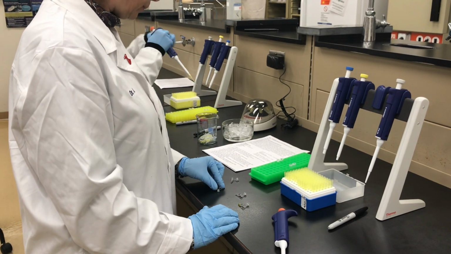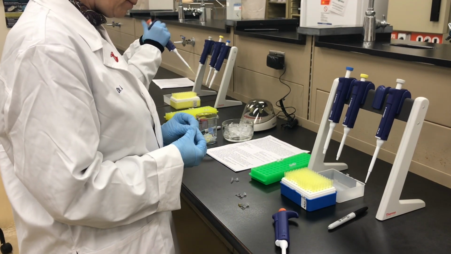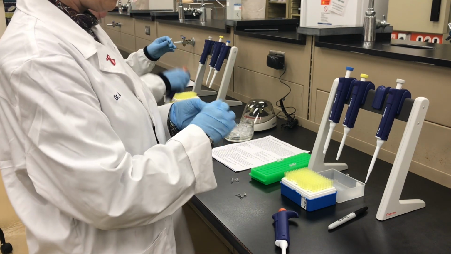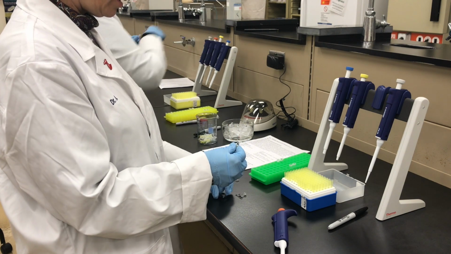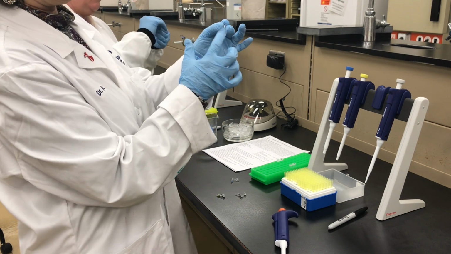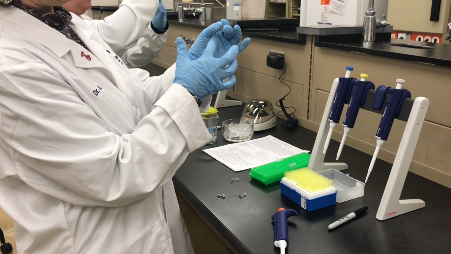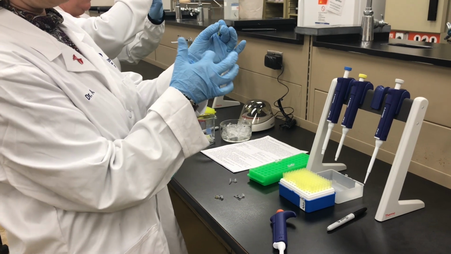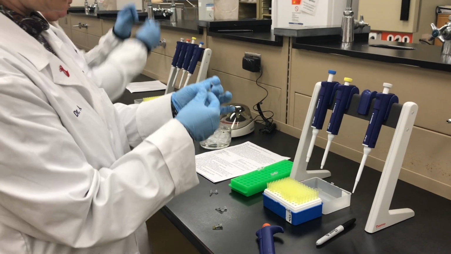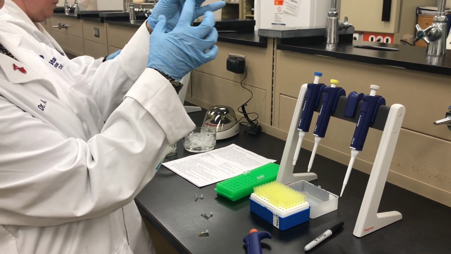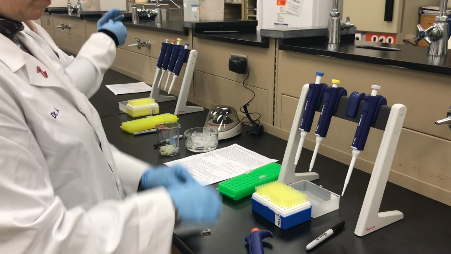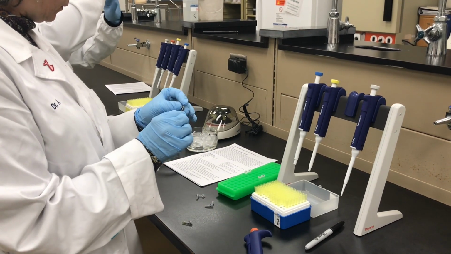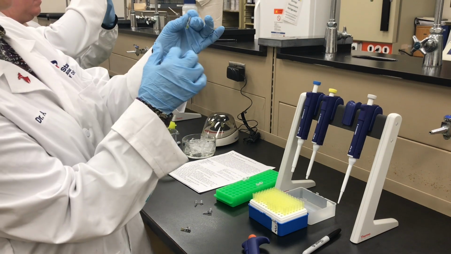So now, step 4, make sure the lids are tightly closed. And flick to mix. This is what it looks like. I'm going to make sure that white ball is totally dissolved and everything is mixed well. I'm going to do that another time. Flicking tube.